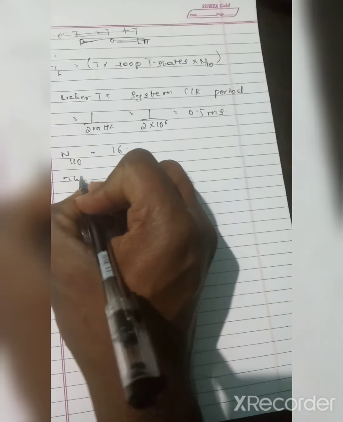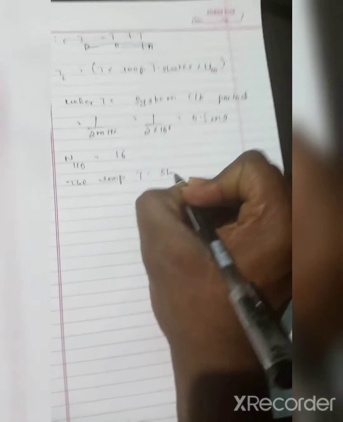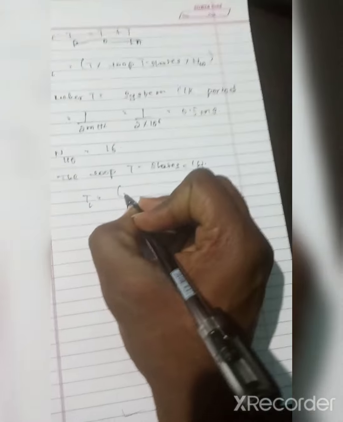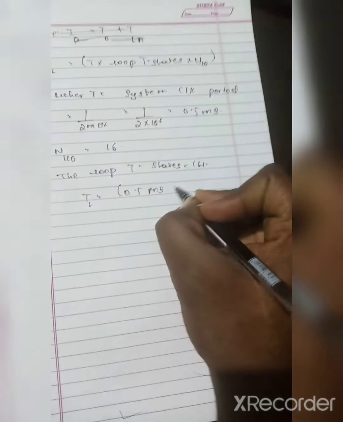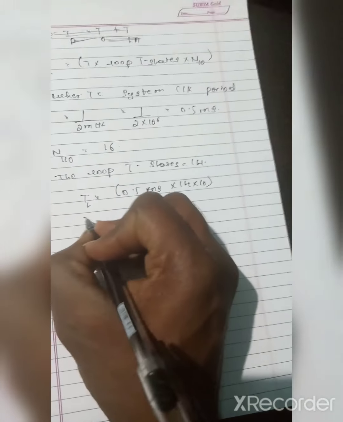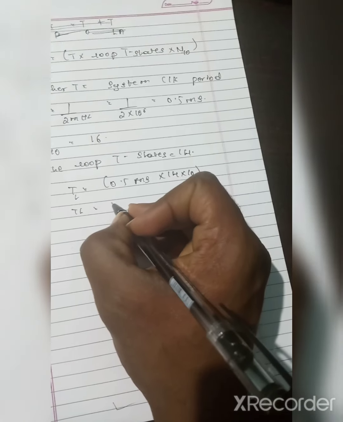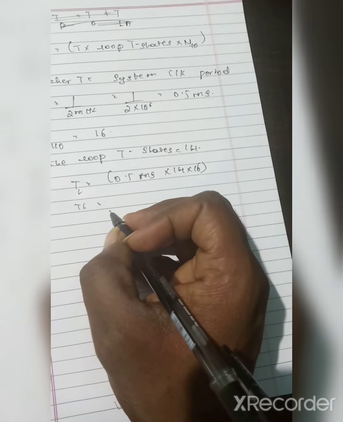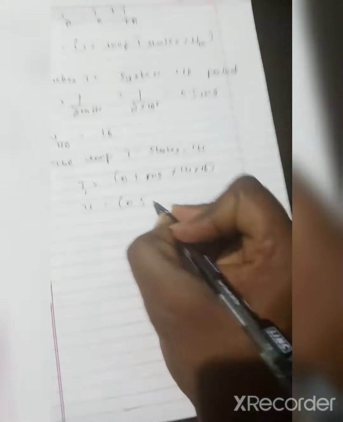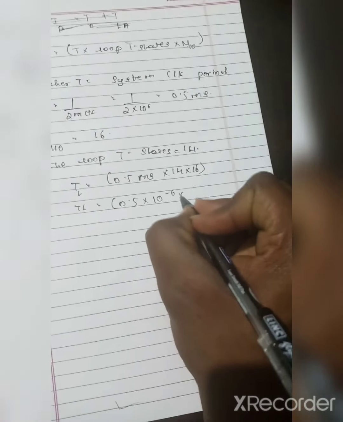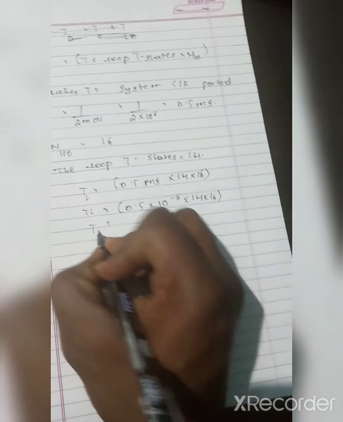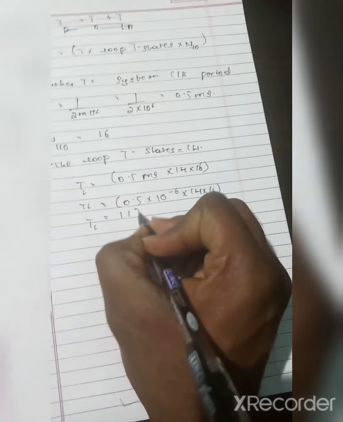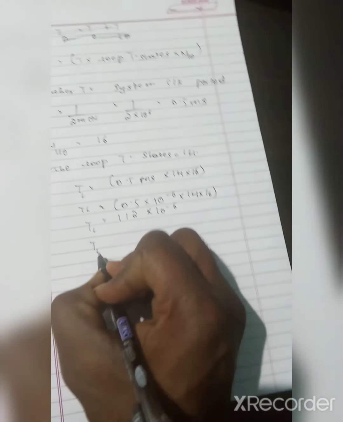So the total loop T states is 14. Now we can evaluate the total loop: TL is equal to 0.5 milliseconds into 14 into 16. 14 belongs to the T states, and the milliseconds are expressed as 10 to the power of minus 6. So TL is 0.5 into 14 into 16, and we got 112 as the answer, expressed as 112 milliseconds.